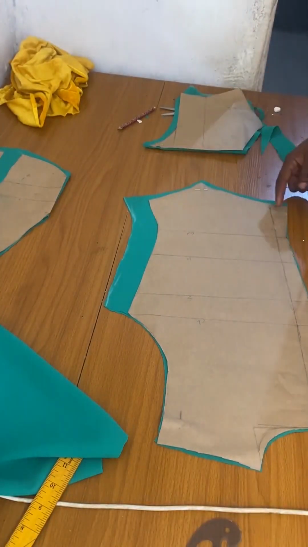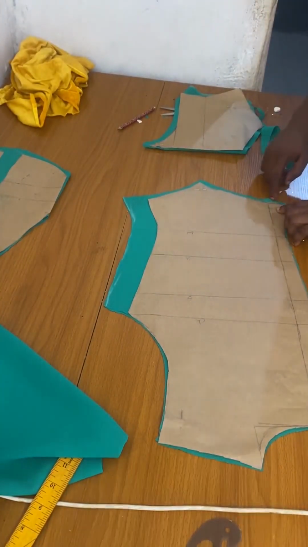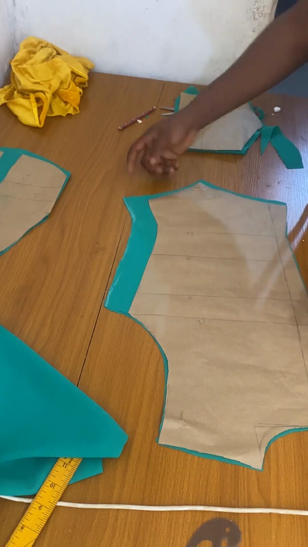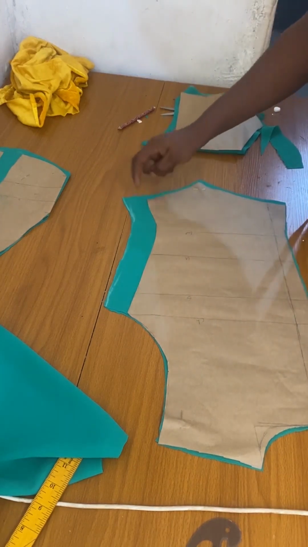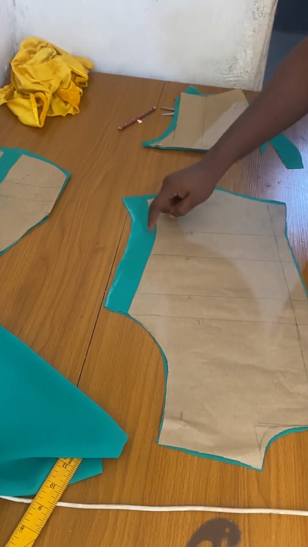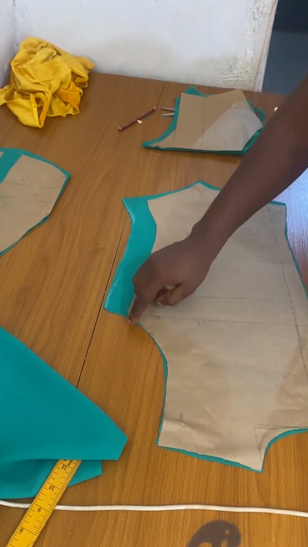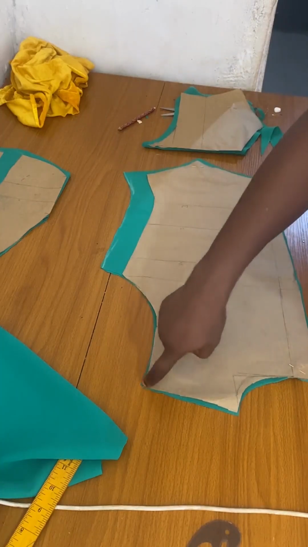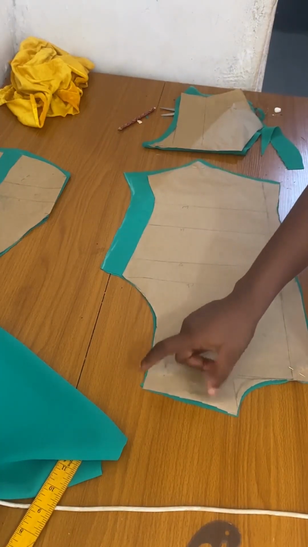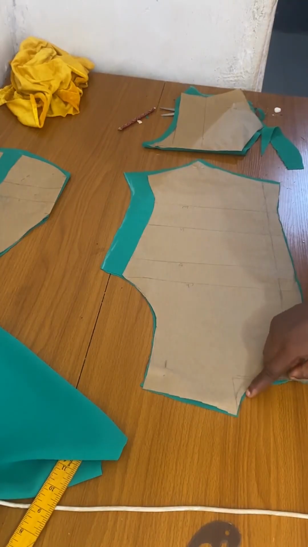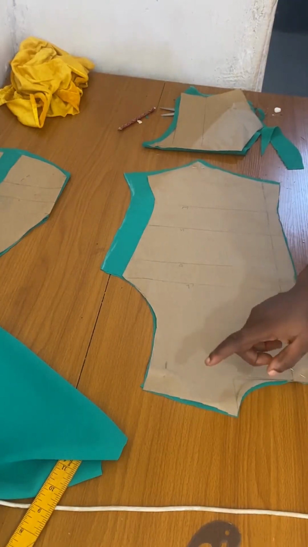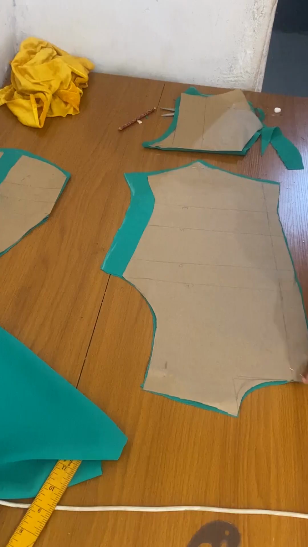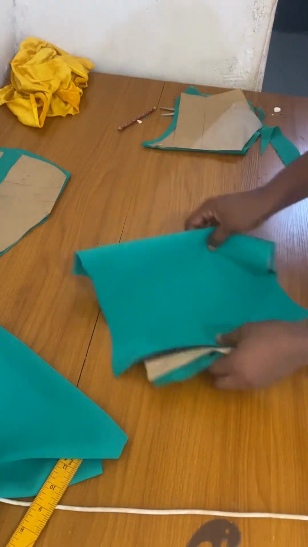What I just did here, the down part I added half inches. So I now add my sewing allowance 1.5 inches. So I'm not going to be adding it to the arm cuff because I've already added half inches to the shoulder measurement. I'm not also going to be adding this half inches to the upper part because I've already added it from start. And this is my neck. Let me put it aside.